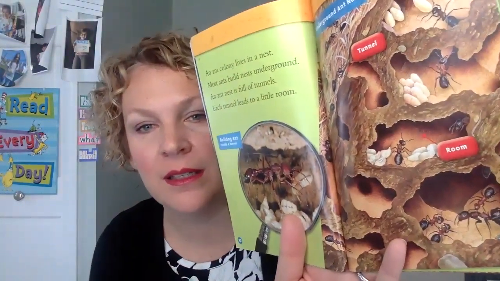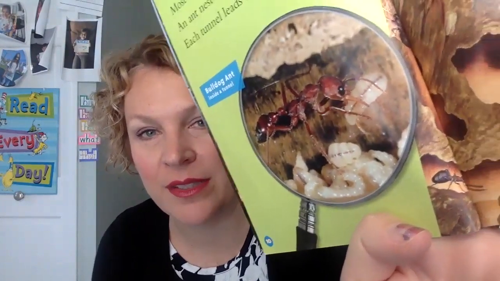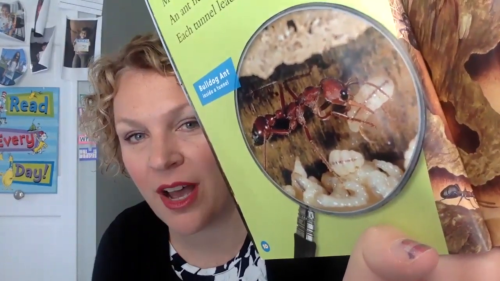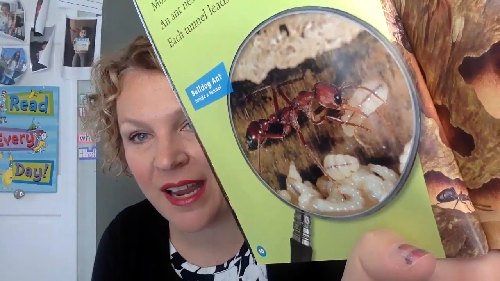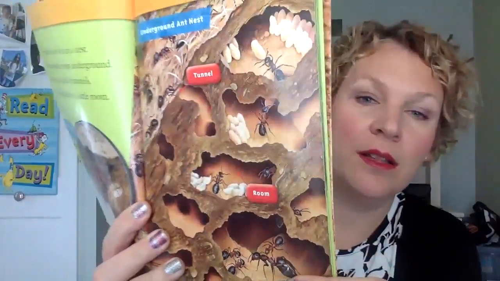Look at this ant really closely. This is called a bulldog ant, and it's inside of a tunnel. Let's read a little more about their habitat. An ant colony lives in a nest. Most ants build nests underground. An ant nest is full of tunnels. Each tunnel leads to a little room. Look at this.